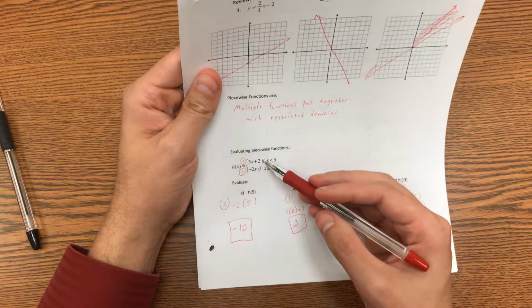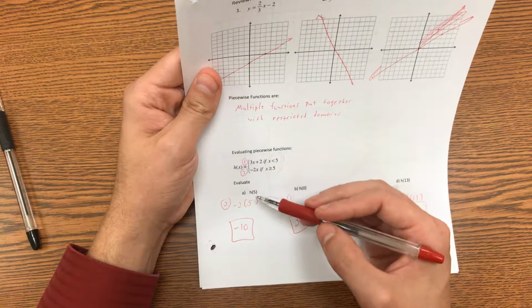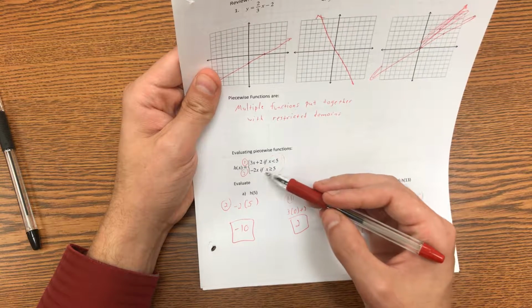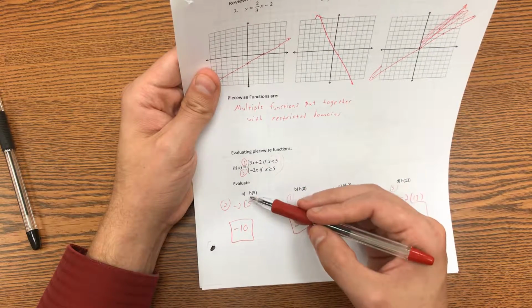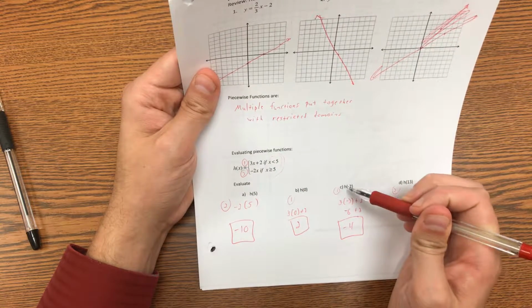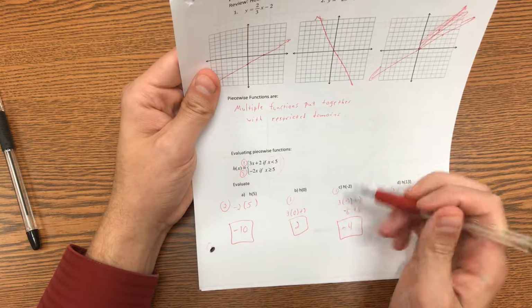We talked about this notation right here, where you always look on the right side first. So like if I gave you the number 5, 5 is greater than or equal to 5, so you'd plug it into this bottom one right there. Whereas if you had something like -2, you plug in -2, well, -2 is less than 5, so you'd plug it in there to get your answer. Today we're doing the other side.